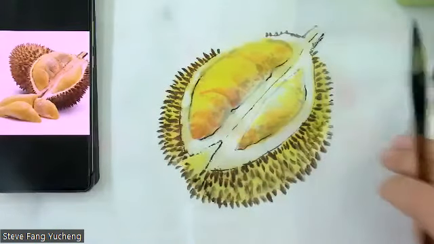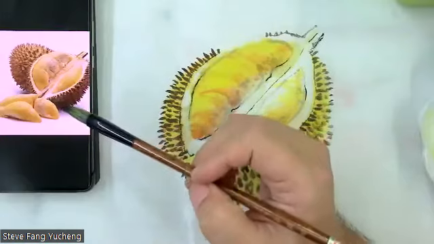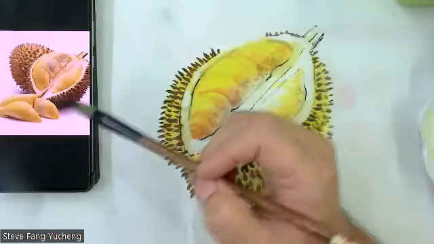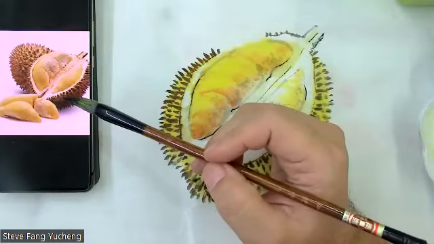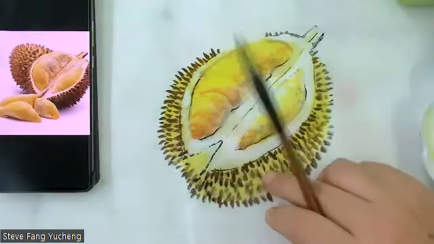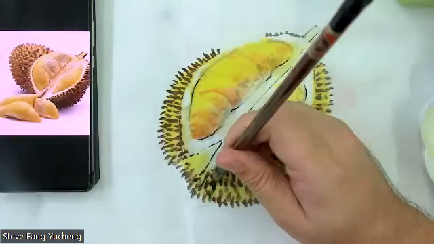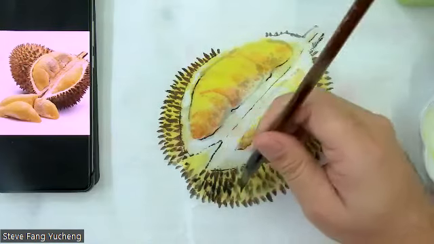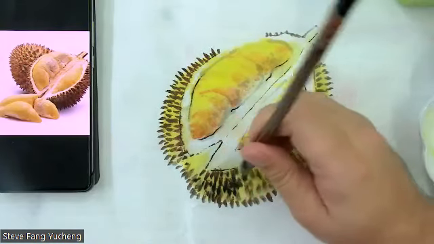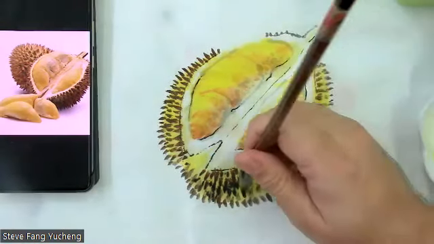This part you need to take the photo as reference if you have overlapping. And also the light comes from the top, so the bottom of the durian is darker. That's why we need some more dark here. So we come back to the lower parts and press a bit more of the darker color onto the durian.